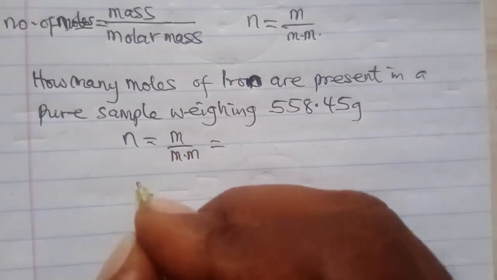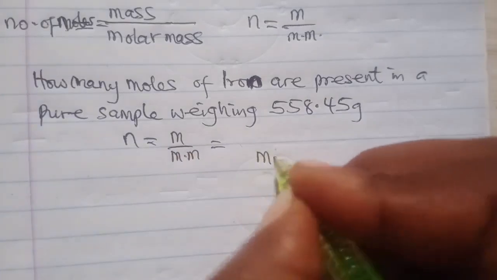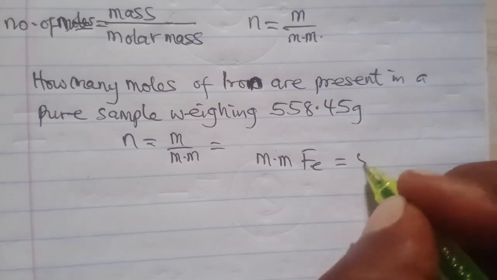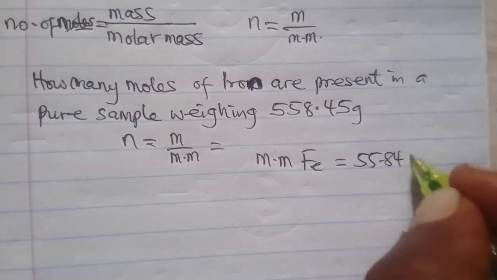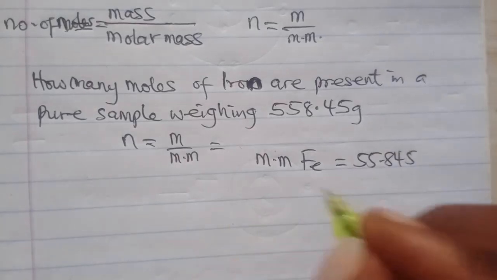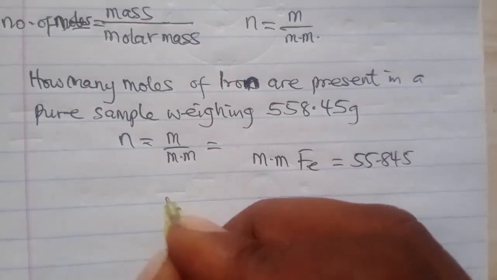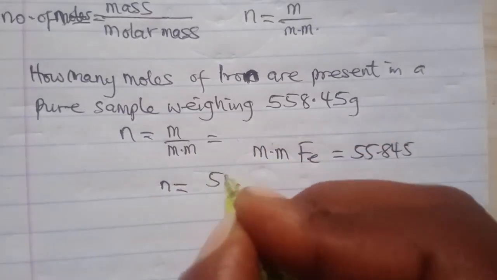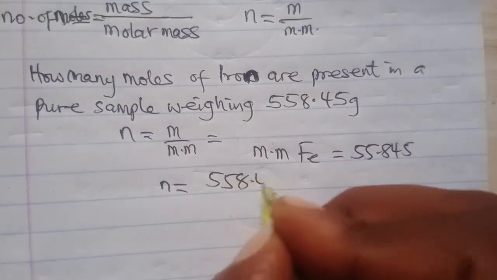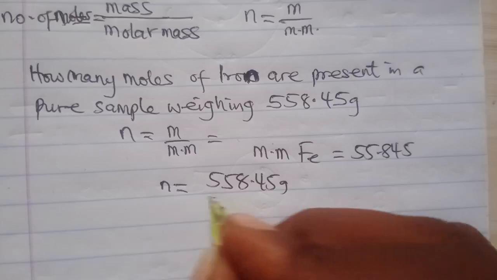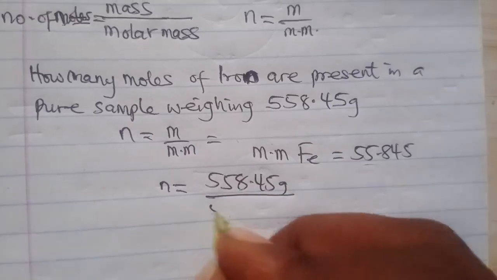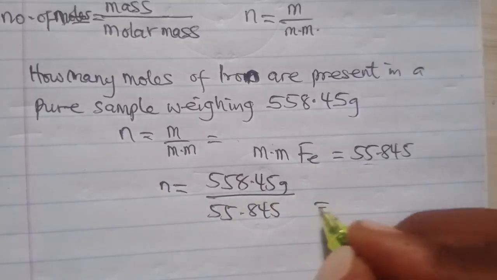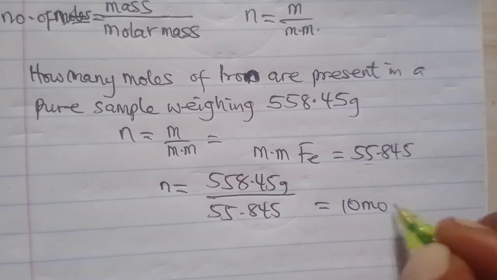The molar mass of iron is approximately 55.845, and the mass given to us is 558.45 grams. So number of moles is 558.45 divided by 55.845. If we divide this, we're going to have 10 moles.